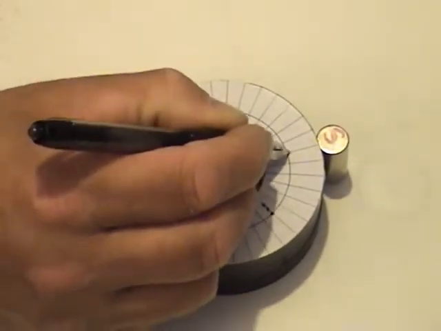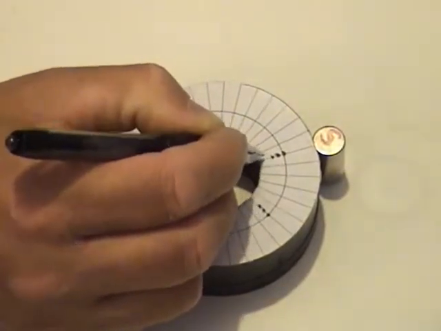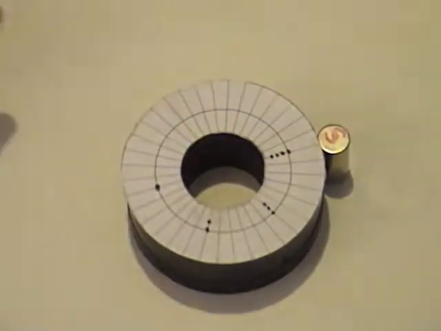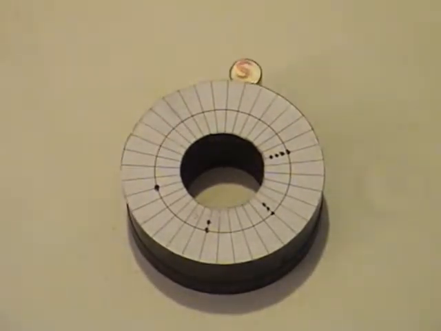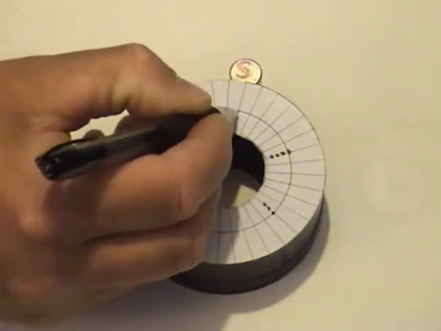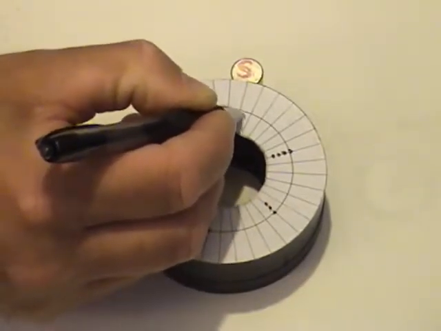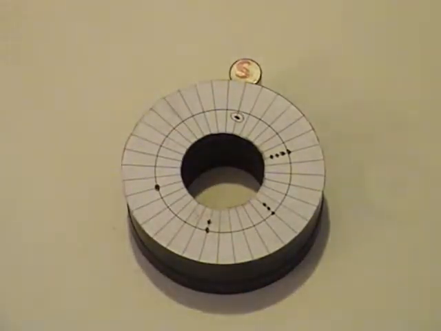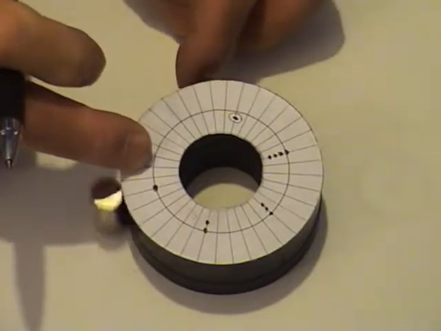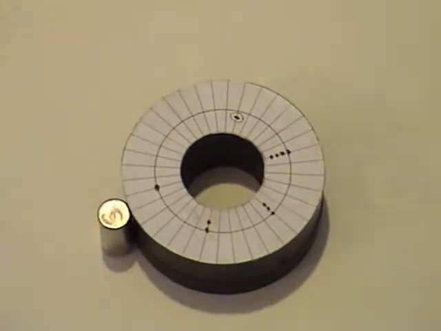Got 1, 2, 3, 4. 5. So let's do this. We'll make 5 a dot with a circle. And 6, nope. It's going to go right back to its starting position there.